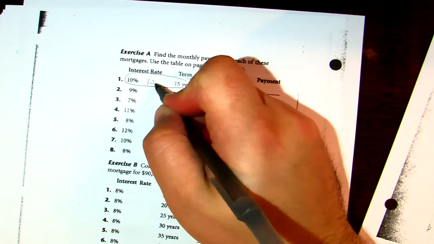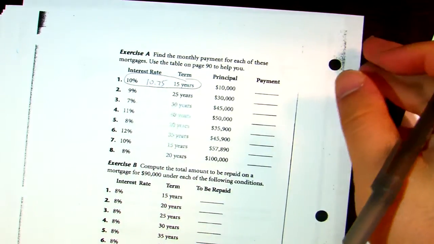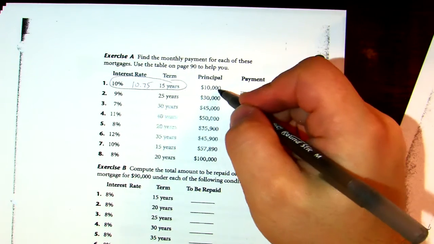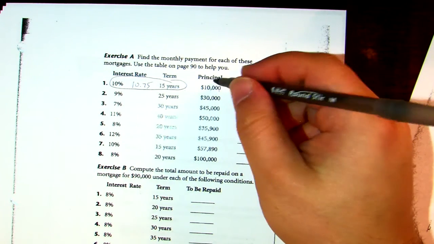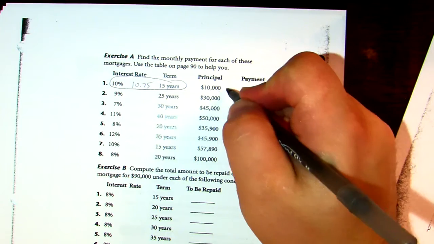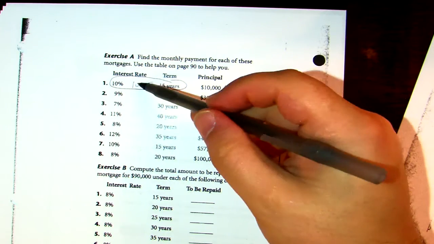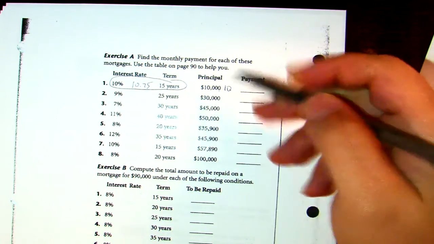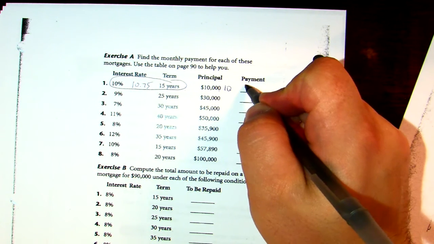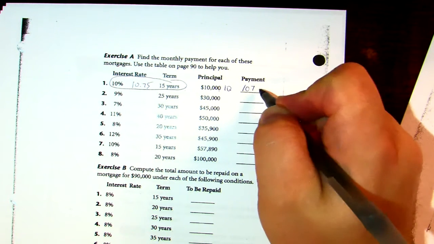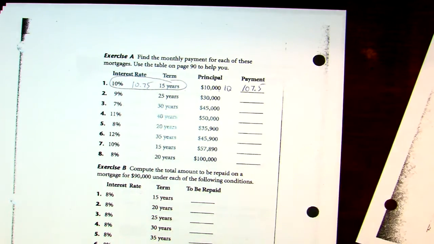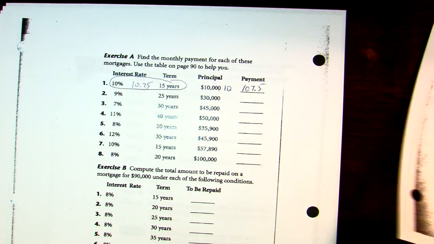I'm right in here, times the principal. Remember, you've got to divide that by 1,000. So 10,000 divided by 1,000 is just 10. So 10.75 times 10, your monthly payment is 107.5.